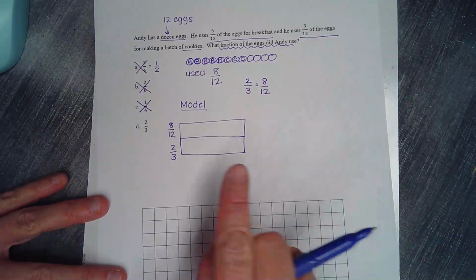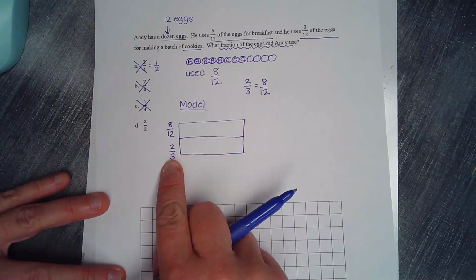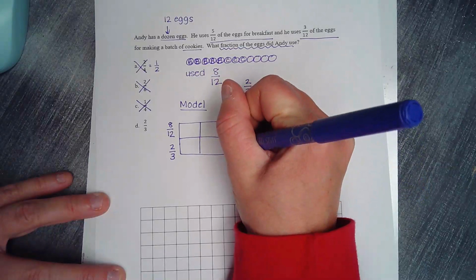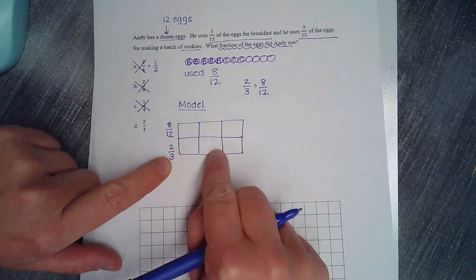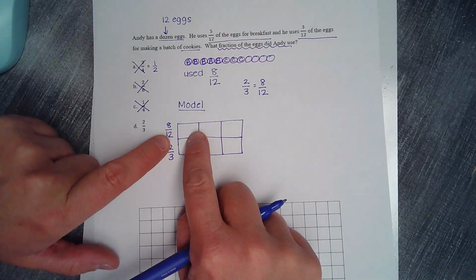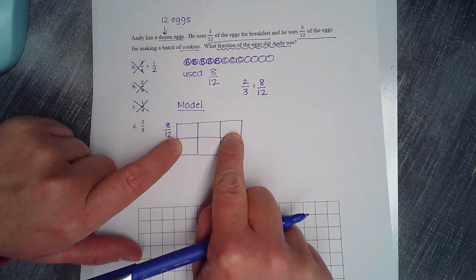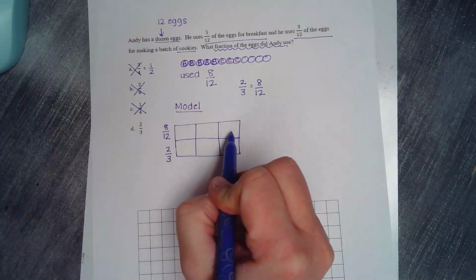You ready? If they're related, I'm going to start with 2/3, because I can take both and separate them into thirds. Do you see how I just did that? I have thirds down here, but up here I need twelfths. What do you think I could do to these boxes to get twelfths? How many would need to go in each box to make twelfths?